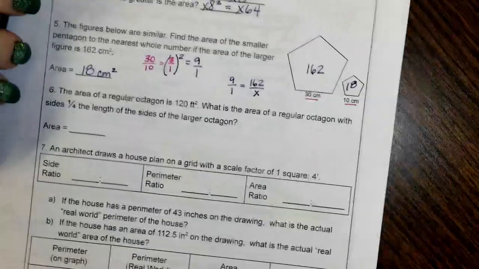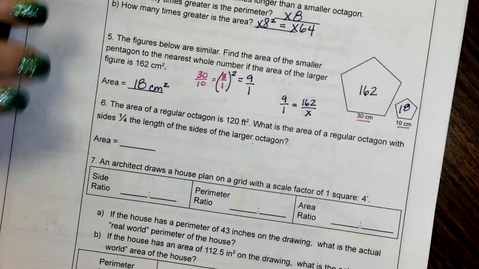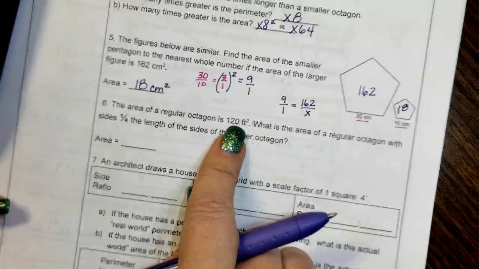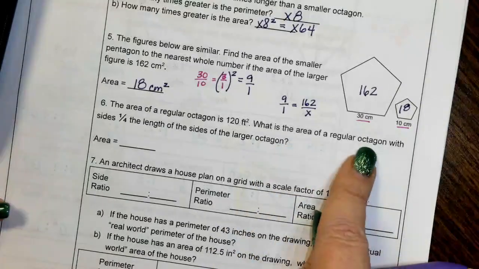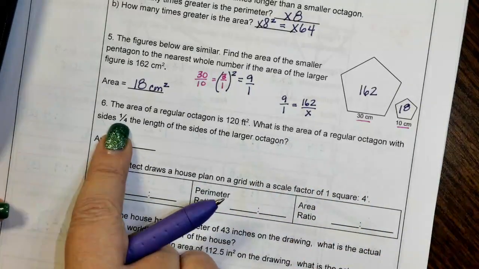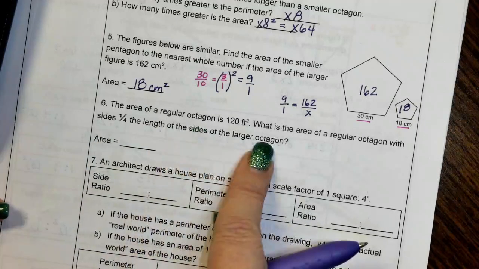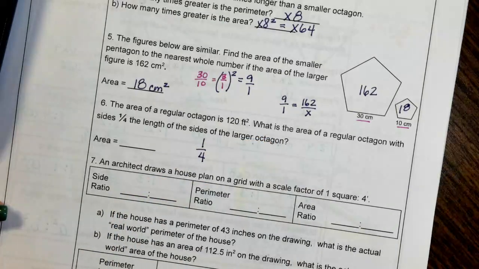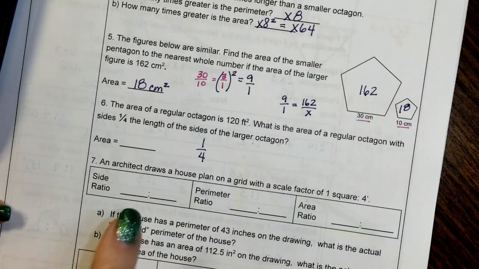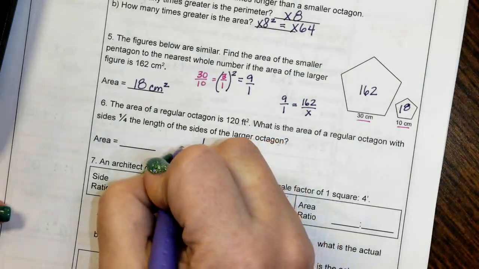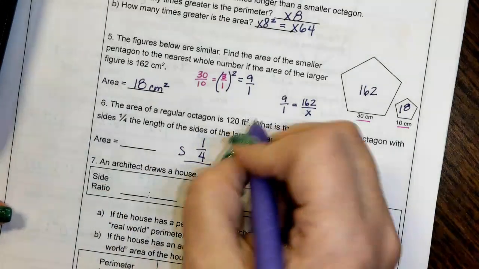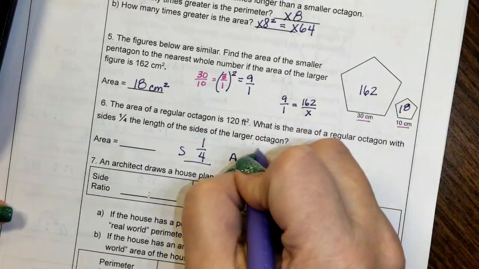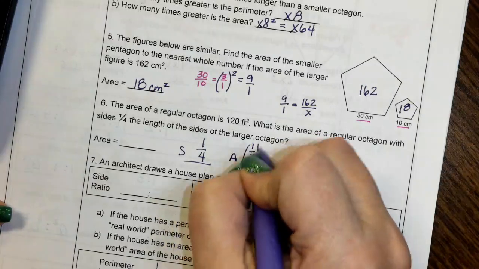Okay, the area of a regular octagon is 120 feet squared. So we've got an area thing going on here. What is the area of the regular octagon with sides 1/4 of the length of the larger octagon? So my sides ratio is 1 to 4. I can't compare sides with areas. I don't have enough information to actually calculate the new area. So what I want to do is convert. Well, if this is my sides ratio, then my area ratio is going to be 1 over 4 squared.